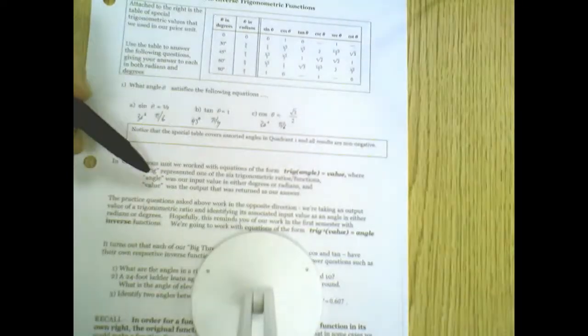Now, the practice questions that we just did are the other thing. They give us an answer from a trigonometric function, and they ask us what angle value produced that. The answer could come across in either degrees or radians. And so that's what we're going to be working with through this entire unit, sections 5.4 through 5.6. We're going to start answering the question, what angle is involved? In the past, we've used an angle to figure out how long some sides are. Now we're going to work in the opposite direction. So previously, trig: angle equals value. Now, inverse trig: value equals angle.